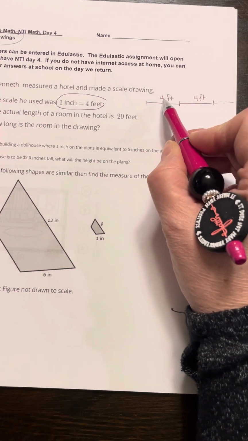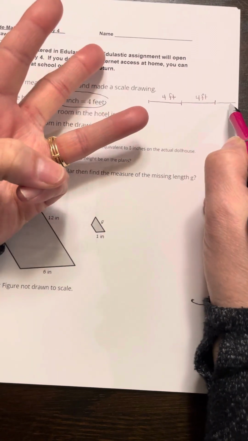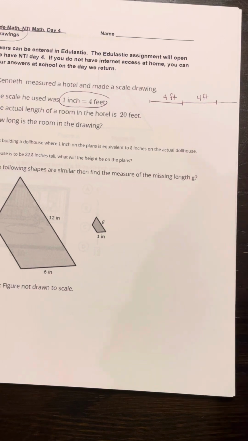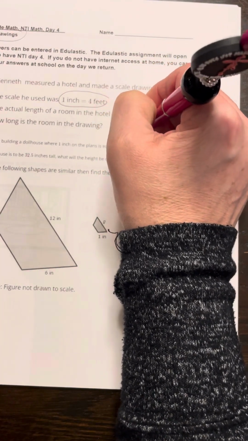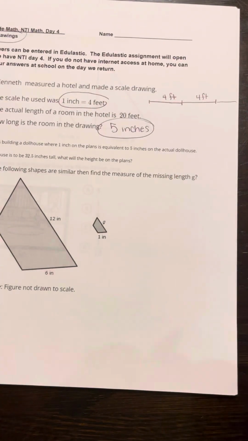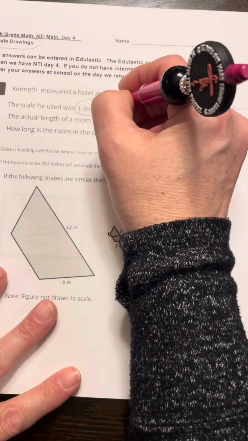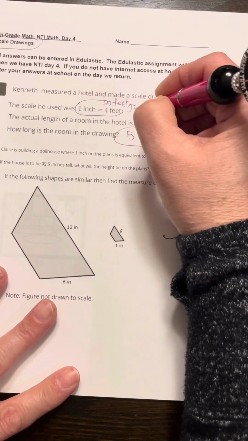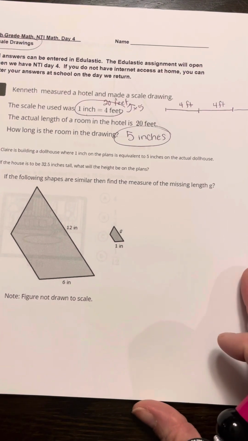Okay, so let's count by fours. I'm going to use my fingers to show. 4, 8, 12, 16, 20. So that means it takes 5 inches to represent 20 feet. Also, if I'm going to make this 20 feet, the number of feet is 5 times greater, so your number of inches would also be 5 times greater. So you can definitely do that one in your head too.